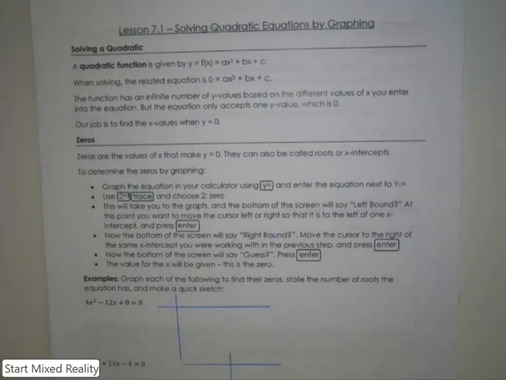Hello 20-2 students. So today we're looking at lesson 7.1. So maybe working backwards a little bit, because if you remember, our last lesson was 7.2. In that lesson we looked at solving quadratic equations by factoring them. And now we're kind of stepping back a little bit, because when we looked at the quadratic equation in standard form, we looked a little bit at working with our calculator to solve it. So we're just going to extend on that a little bit today.